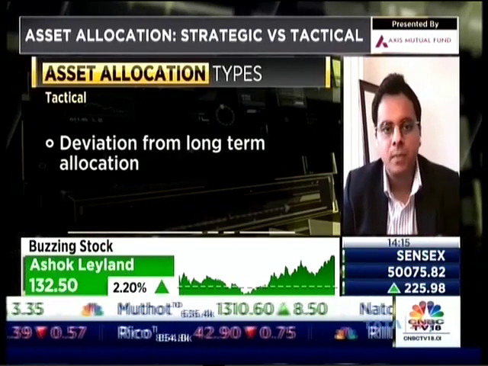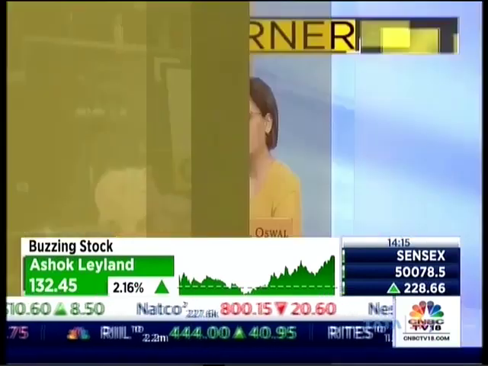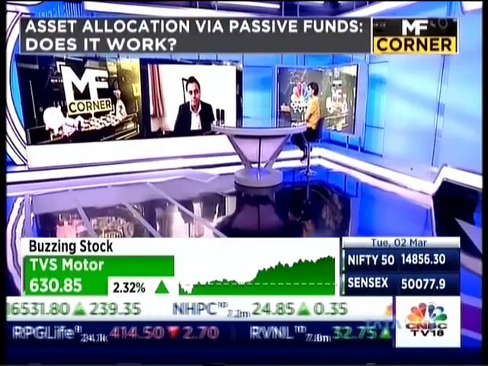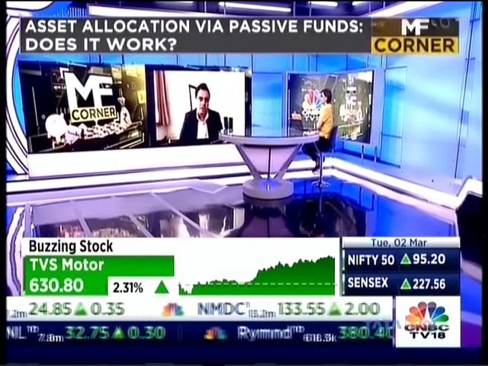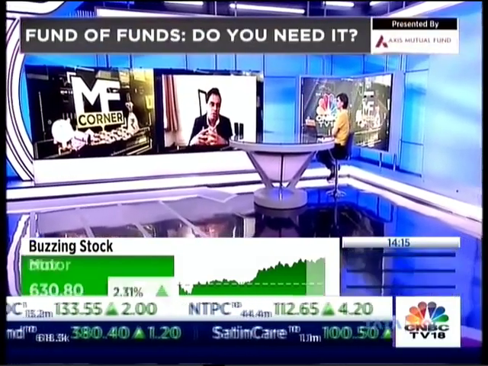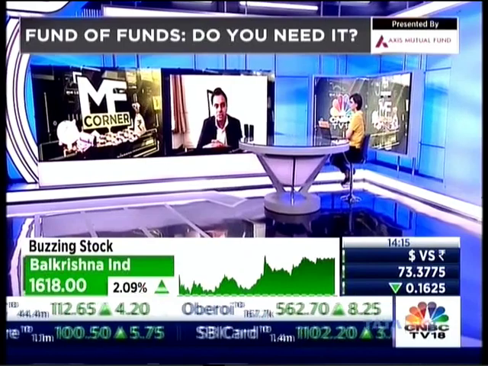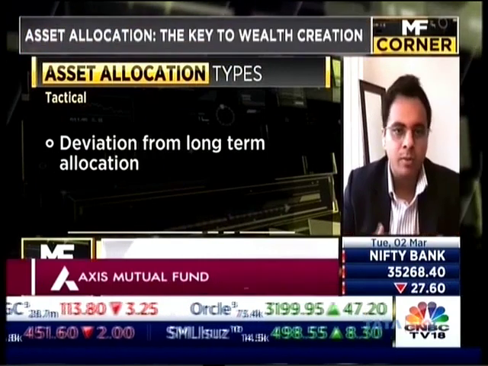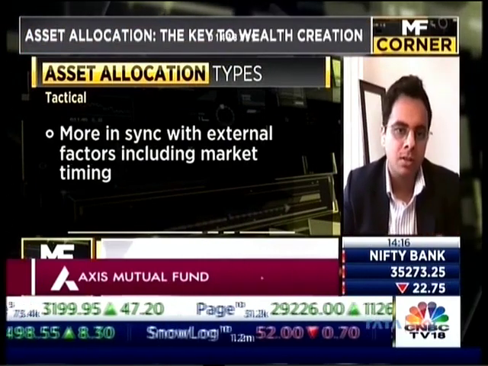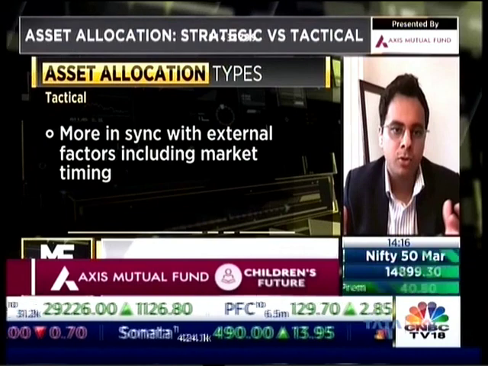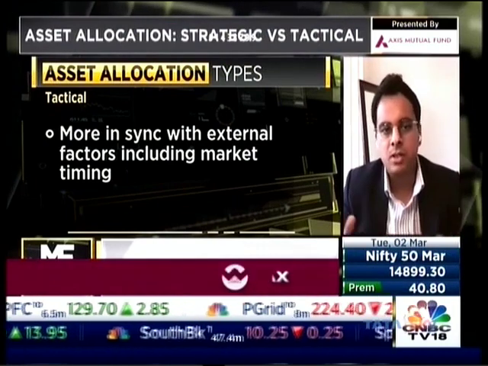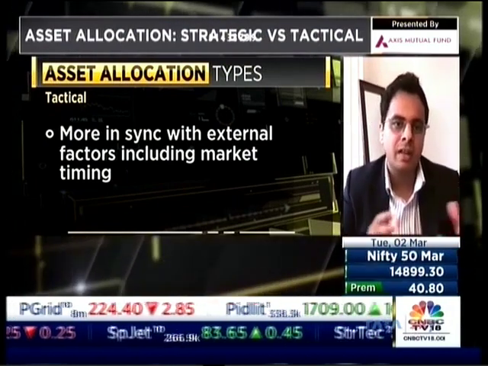So are you suggesting that this be a replacement for someone's debt portfolio? I wouldn't say that. This is not a replacement for any fund. This is essentially something that mirrors someone's portfolio. Today, most investors are expected to have a portfolio of 5 to 7 mutual funds, and most portfolios would have a combination of funds in different asset classes.